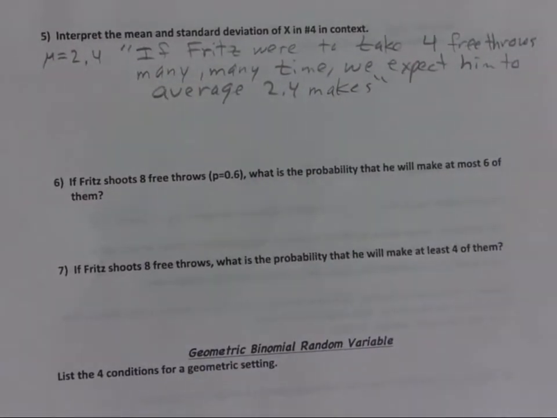Boom. That is the meaning of the mean. That is how to interpret the mean in context.